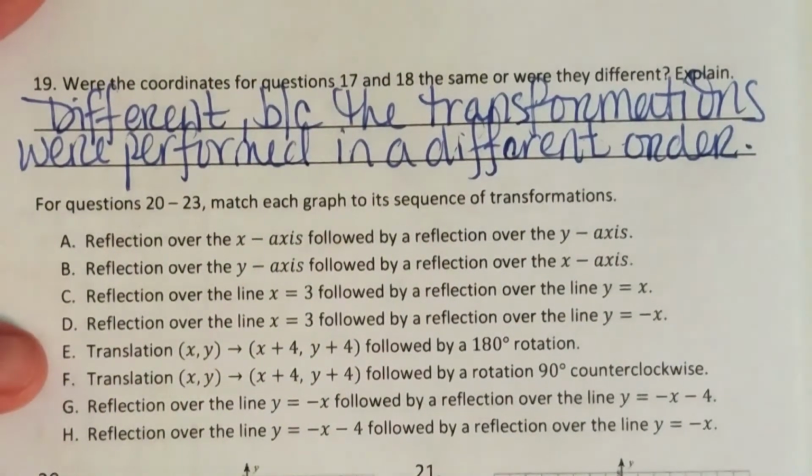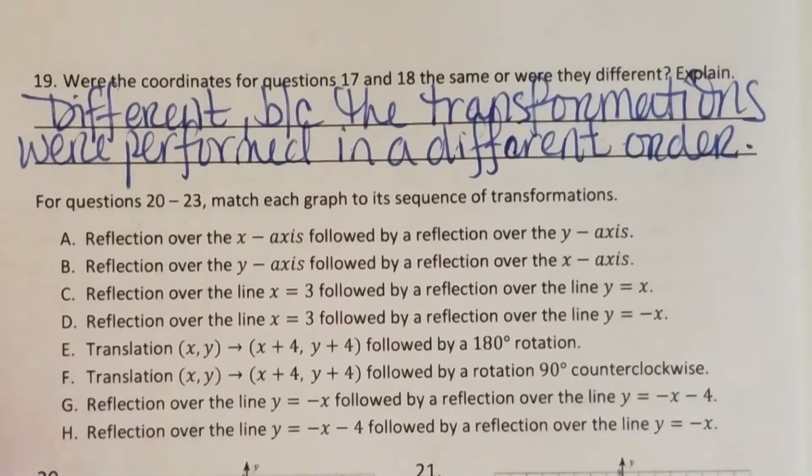No need for fancy words. That's what happened. All right, moving right along.